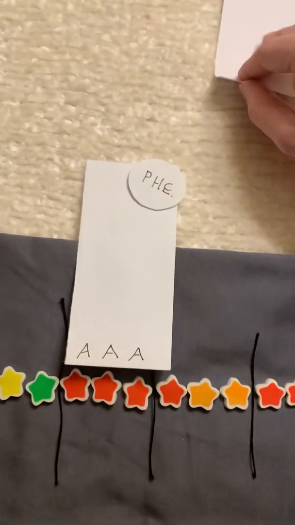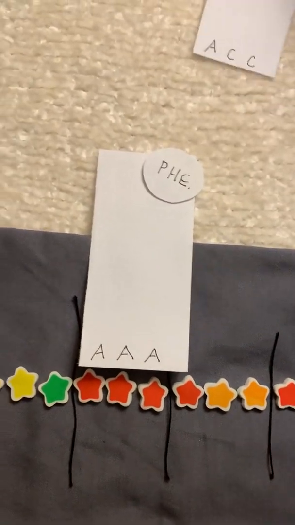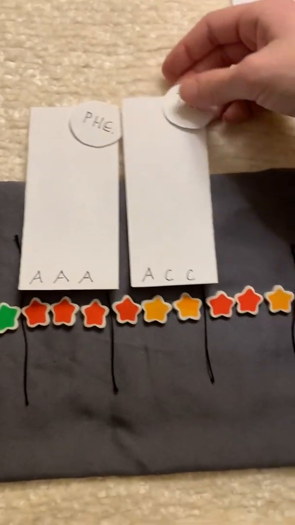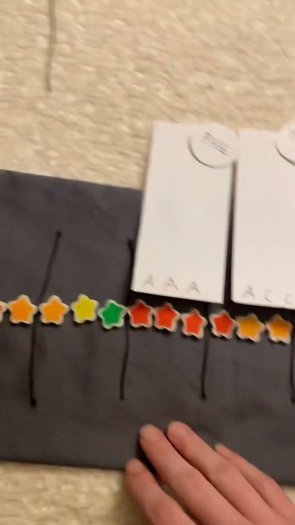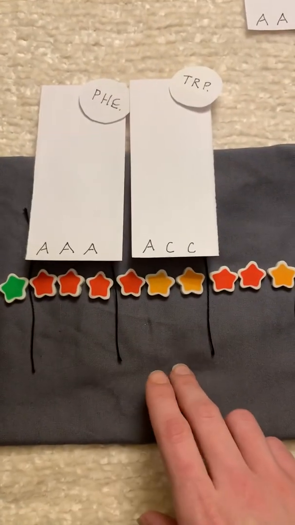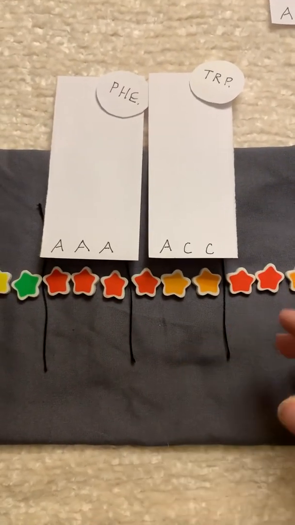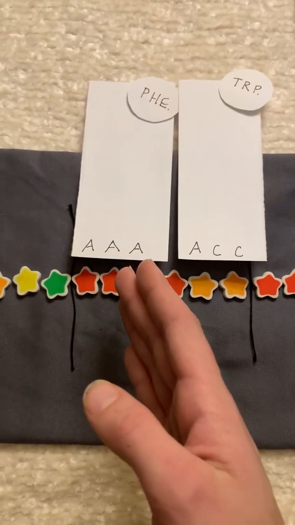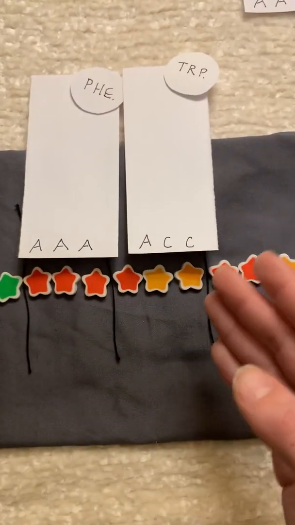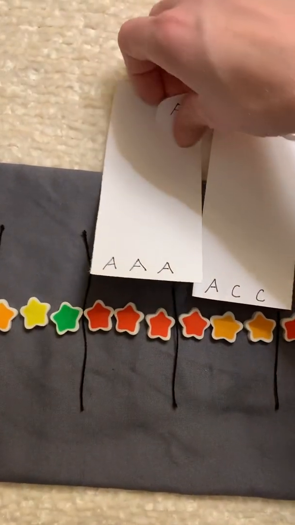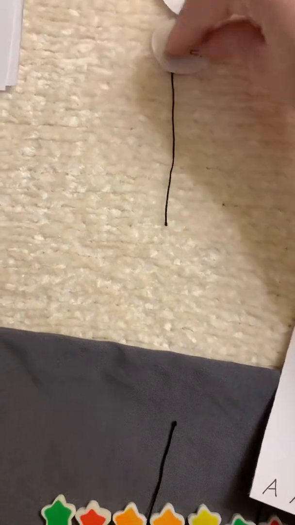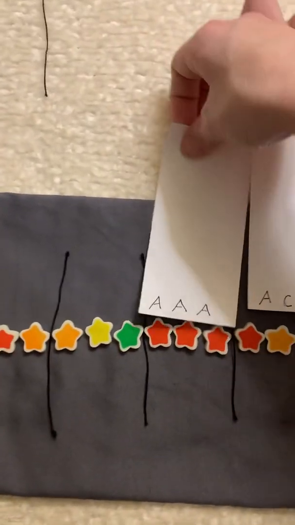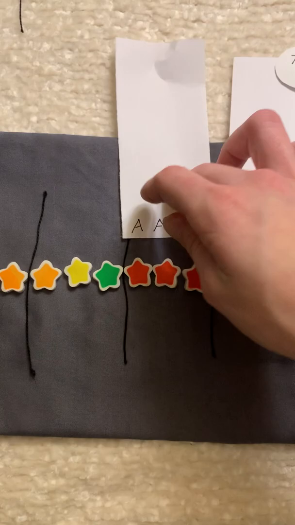And once again, a tRNA molecule carrying TRP will bind to the 4th codon, and the ribosome will link the third amino acid to the 4th. And I'm visualizing this by taking these off and putting them here. And now the third tRNA molecule, now empty of its amino acid, will leave.